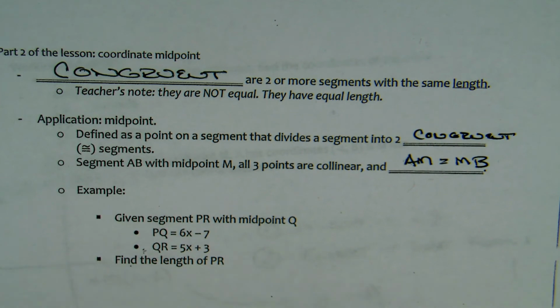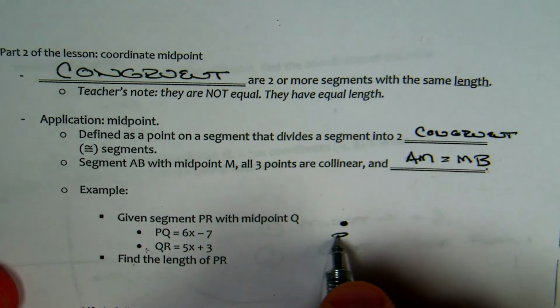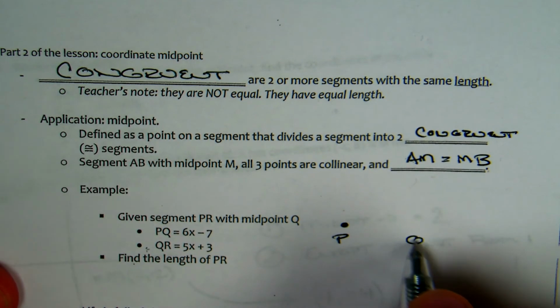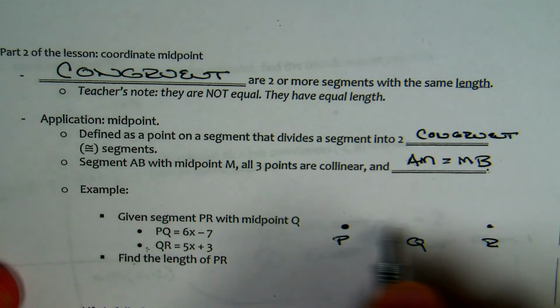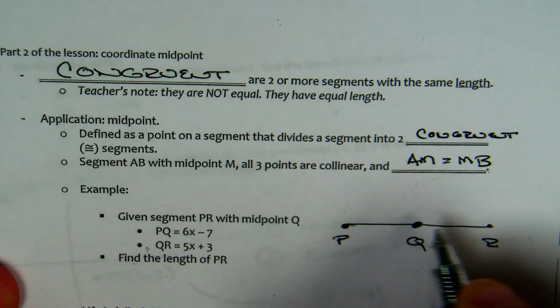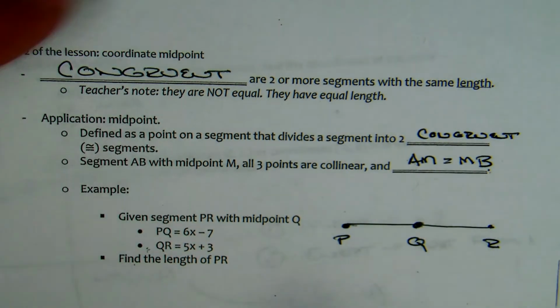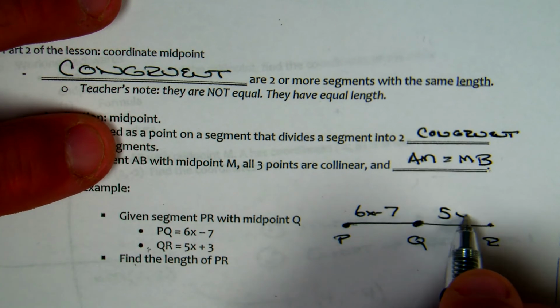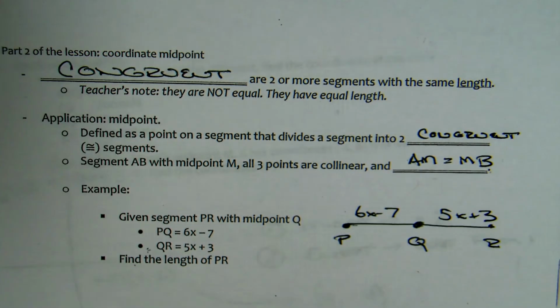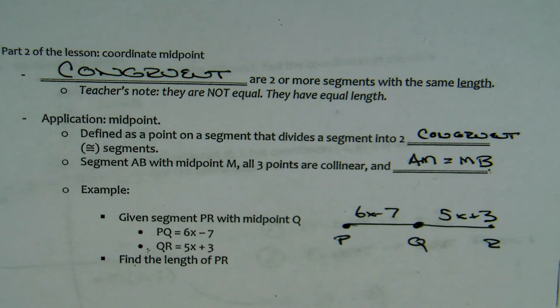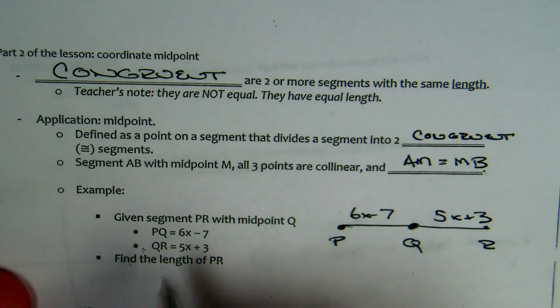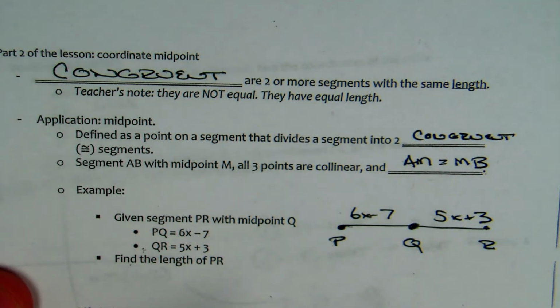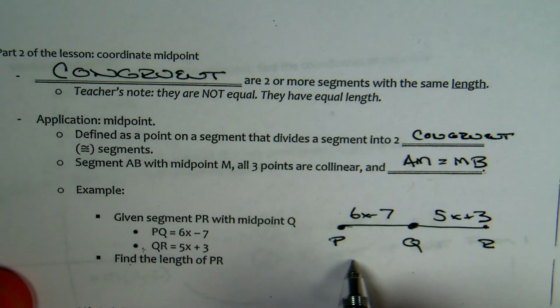Again, when you give the two letters without any other symbol, we're talking about the measurement. All right? Example, given segment PR with midpoint Q. So there's P, Q, and R. And now they're the same length. You don't have to draw it that way, but that's the idea. So PQ equals 6x minus 7. QR is 5x plus 3. Well, they don't give us the full length because we know now the two of them are equal to each other. That's the difference.